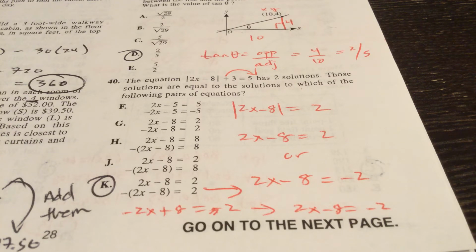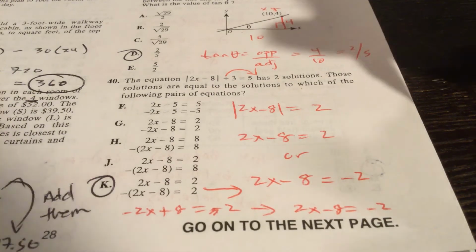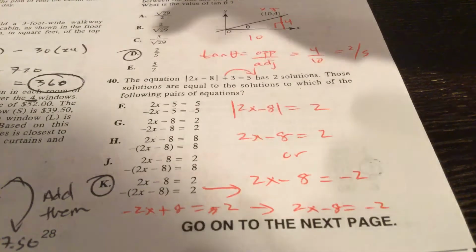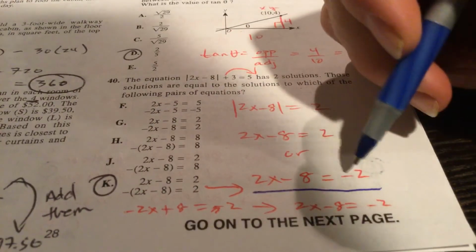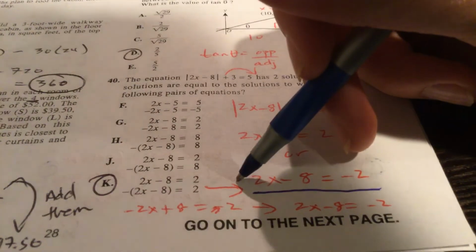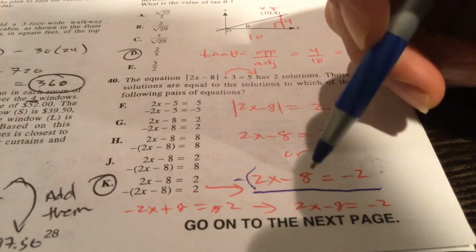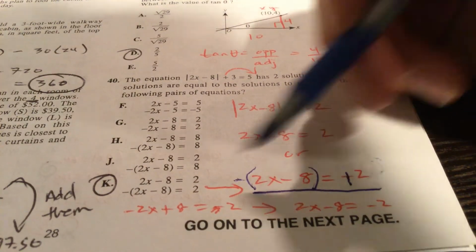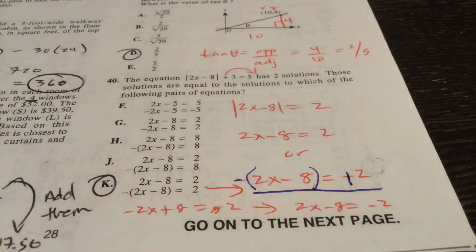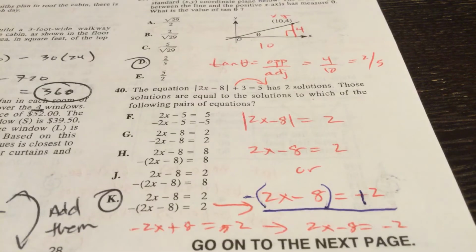Now, K looks odd because that's not exactly what I said, but if you multiply this right here, let's get the blue in there. If you multiply this equation by negative 1, then you'll have the opposite of this is equal to a positive 2, which is exactly what the second equation in K has. All right.